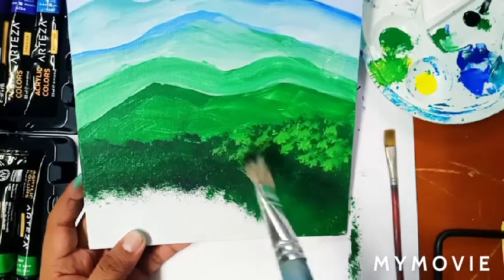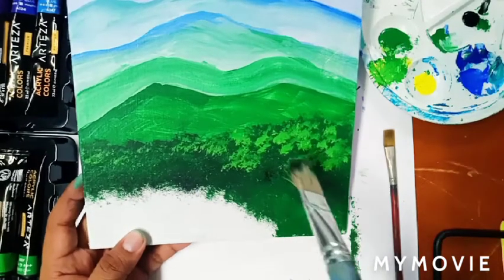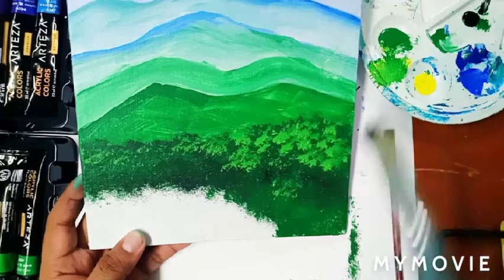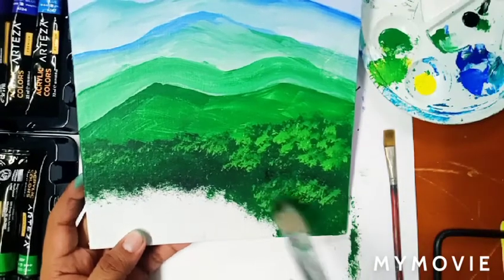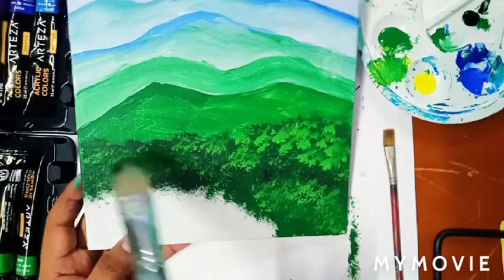This is a tapping motion. Don't press too hard. And also, you don't want to cover the whole thing, just here and there, wherever you want highlights of trees.